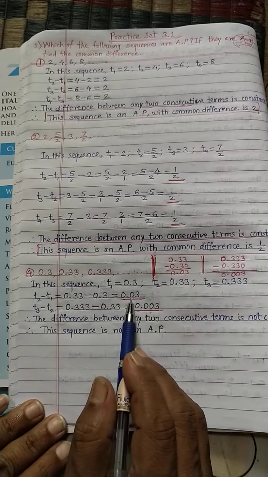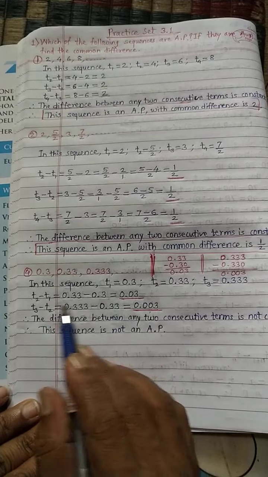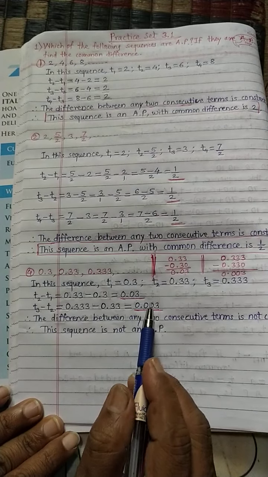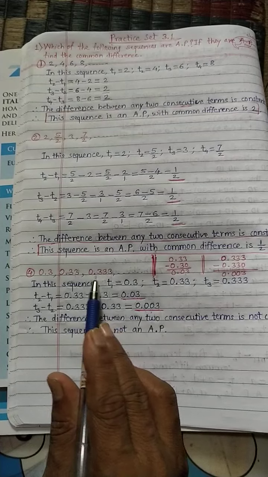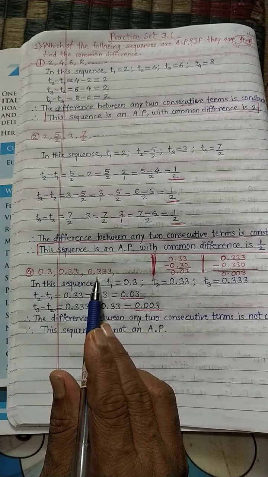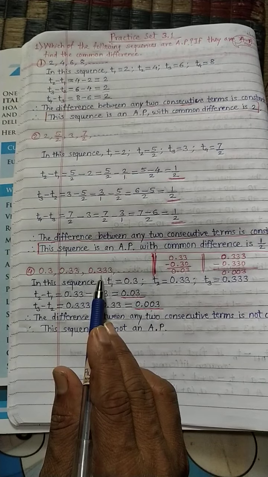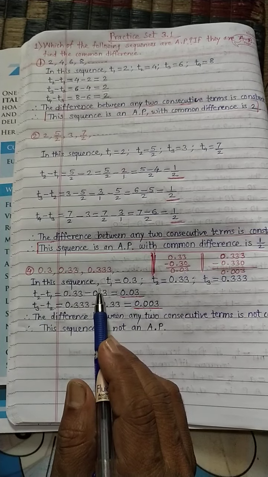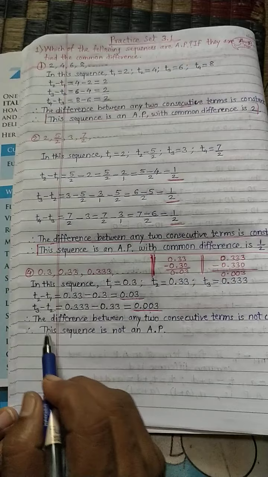You can see that the difference between any two consecutive terms is not constant here. So this sequence is not an AP. That means this sequence is not an arithmetic progression.